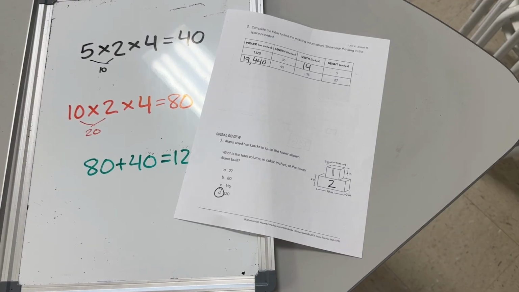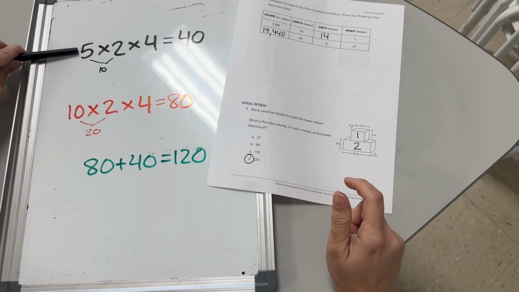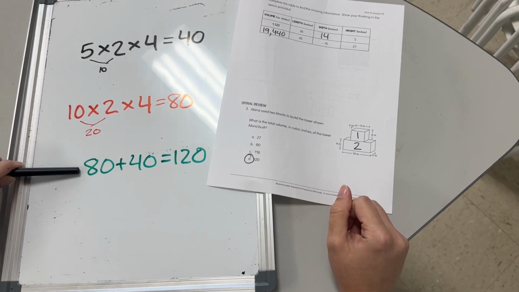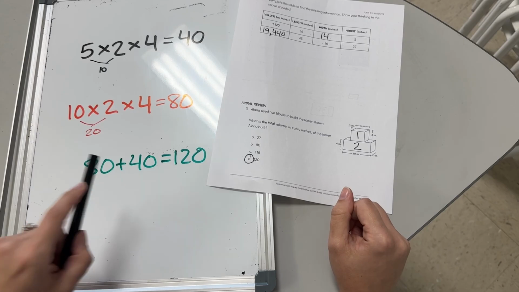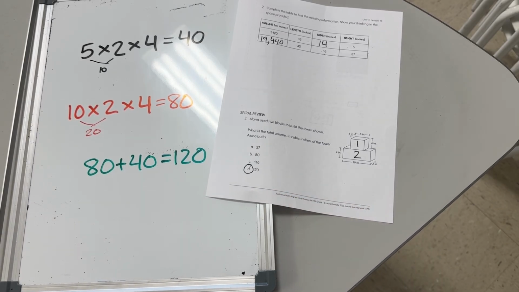Make sure that when you're doing this one that you're showing me the work by showing me how you found the volume for the first rectangle, the volume for the second rectangle, and then combined those 2 rectangles by adding them together. And that's all we have for today.